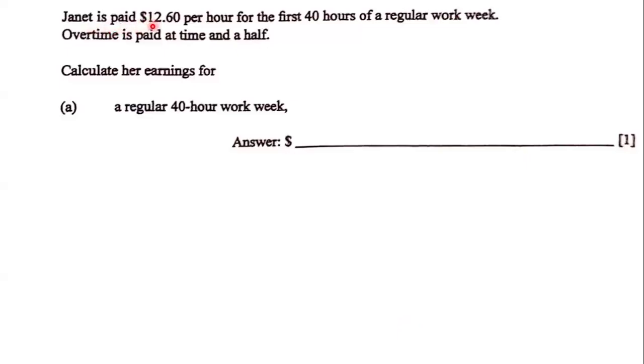Janet is paid $12.60 per hour for the first 40 hours of a regular work week. Overtime is paid at time and a half. Calculate her earnings for a regular 40-hour work week. Now our goal is to determine her earnings for a regular 40-hour work week.